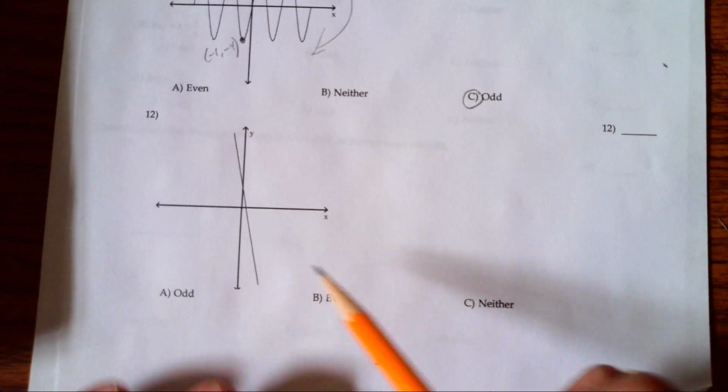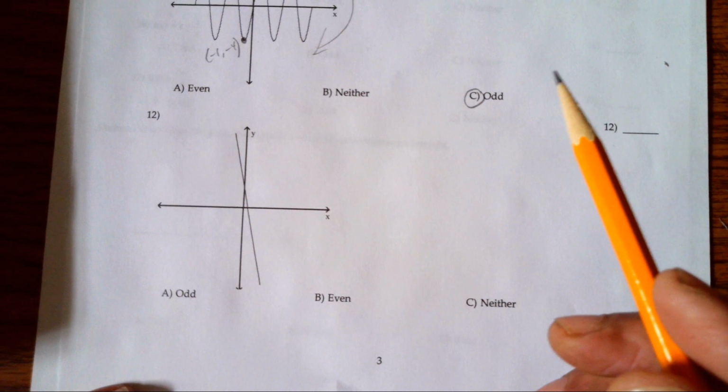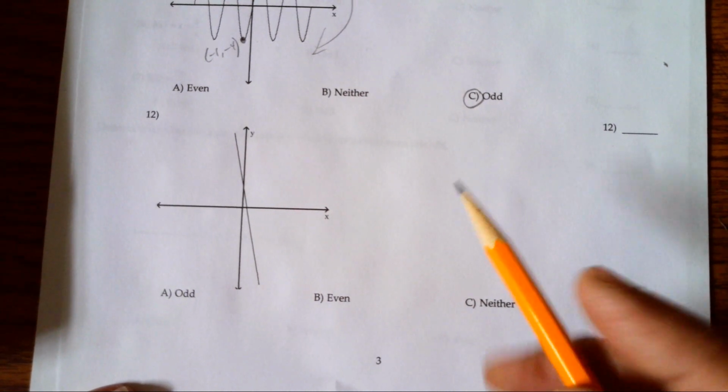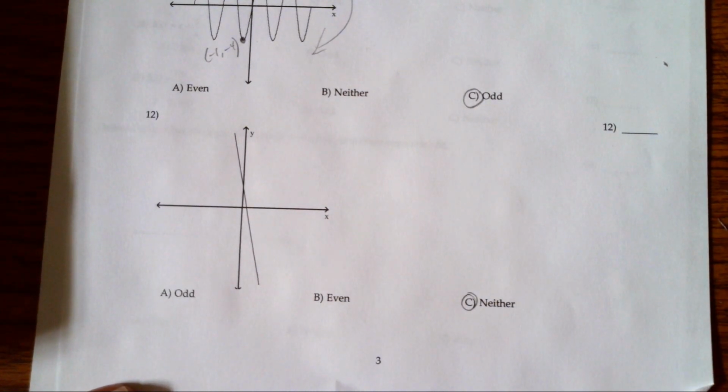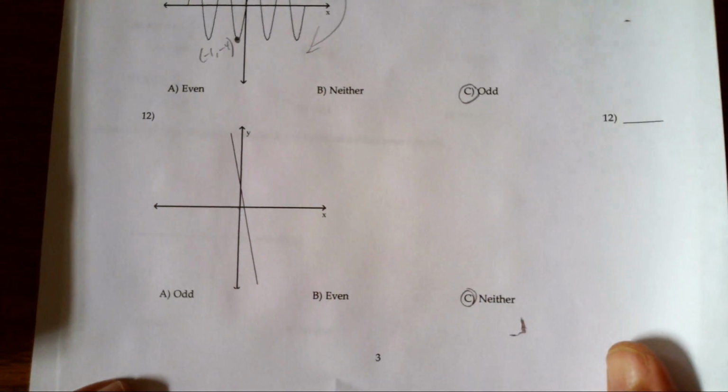Here I've got absolutely nothing going on. No x-axis symmetry, no y-axis symmetry, no origin symmetry. Number 12, I got nada. Nothing going on. If it went through the origin, that'd be a different story, but it doesn't, so nothing going on with that bad boy.